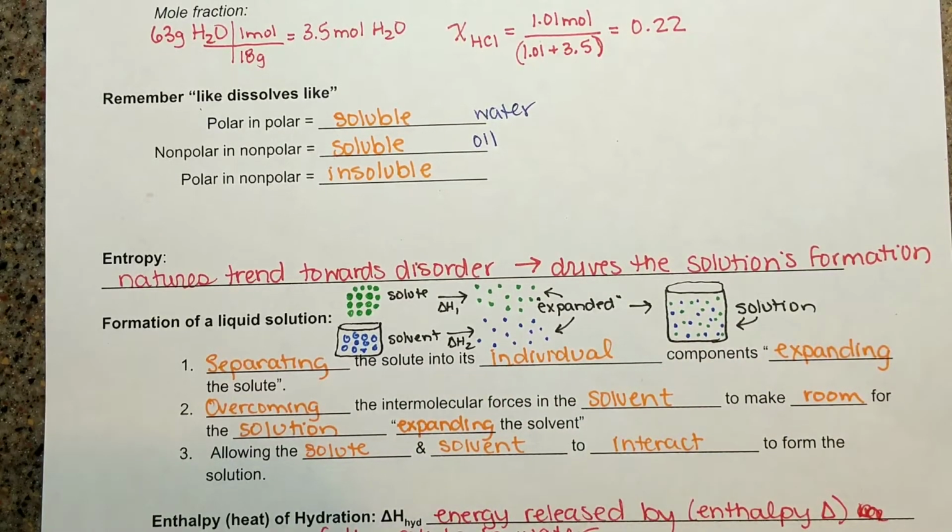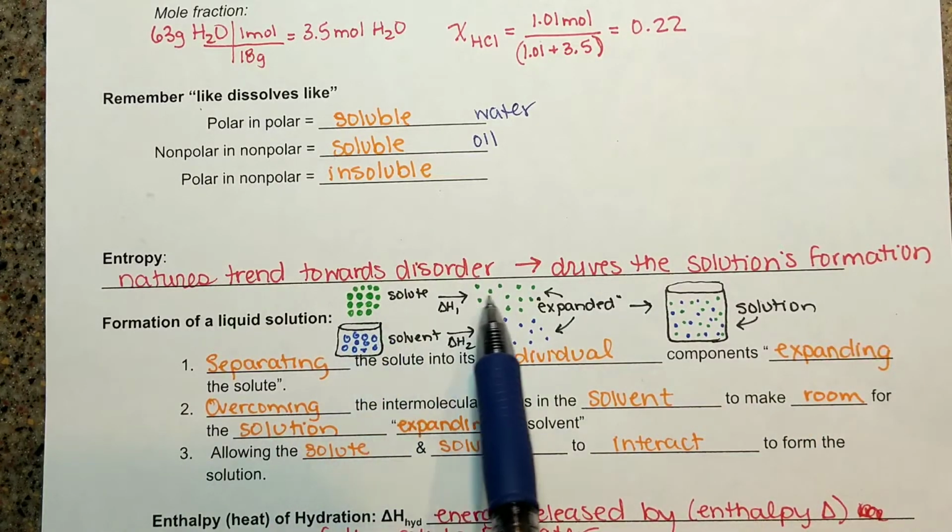So there's 3 steps to form a liquid solution. First, we separate the solute into its individual components, which is called expanding the solute. So this is where your solute expands into its individual molecules or atoms, depending upon what you have.